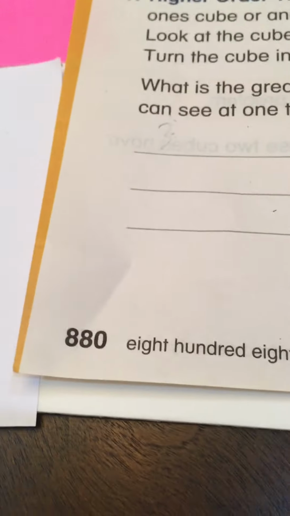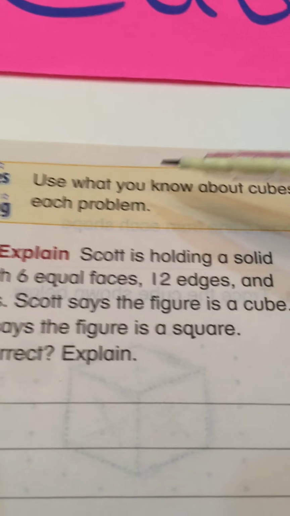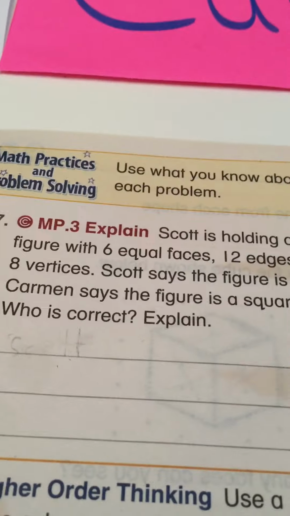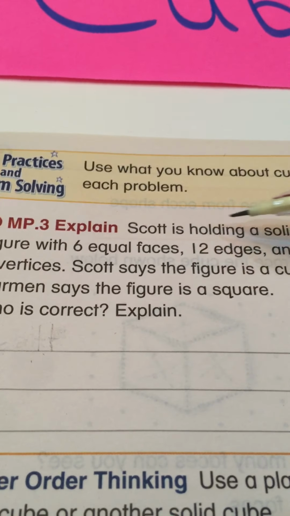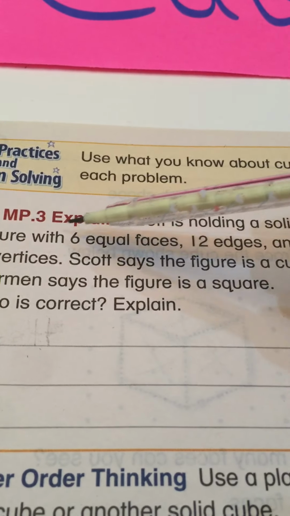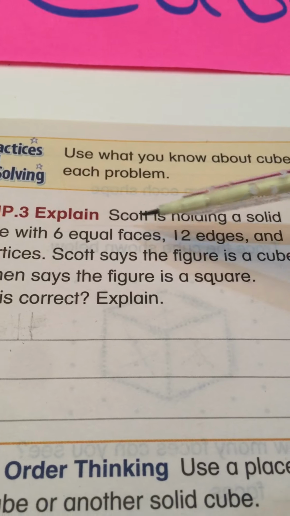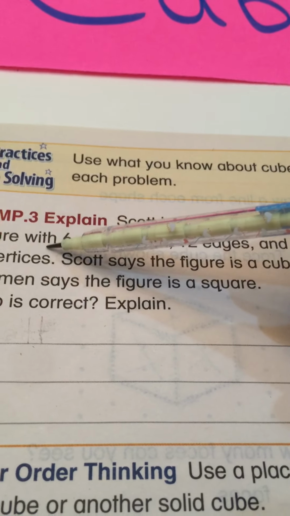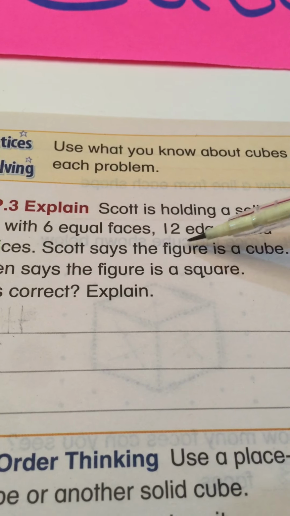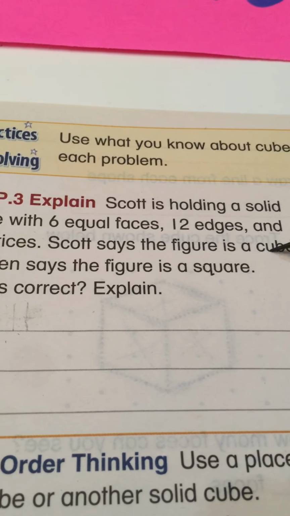So let's turn the page to page 880 and see number 7. Use what you know about cubes to solve each problem. So we have information about cubes, then we will use it. So Scott is holding a solid figure with 6 equal faces, 12 edges, and 8 vertices. Scott says the figure is a cube.